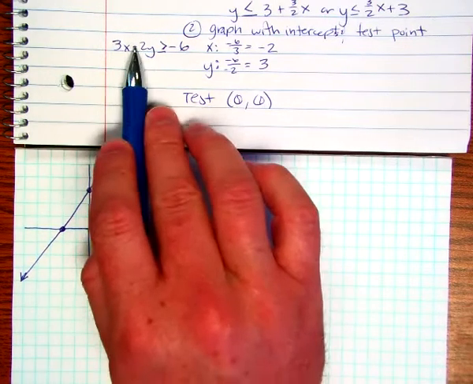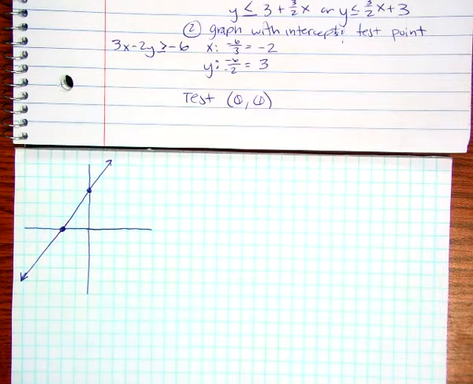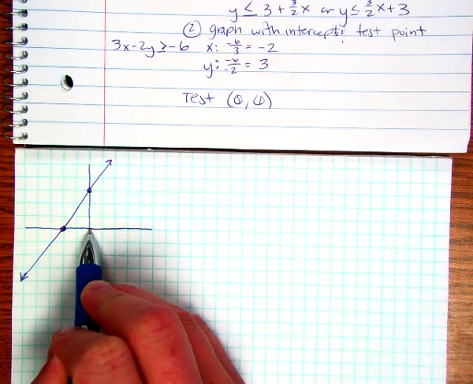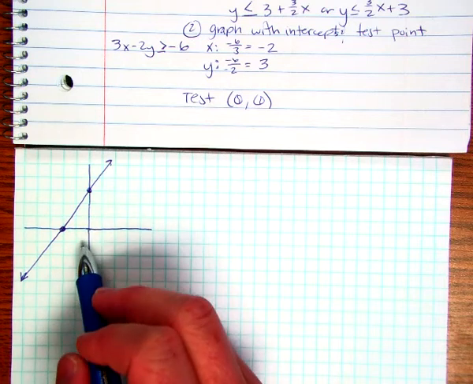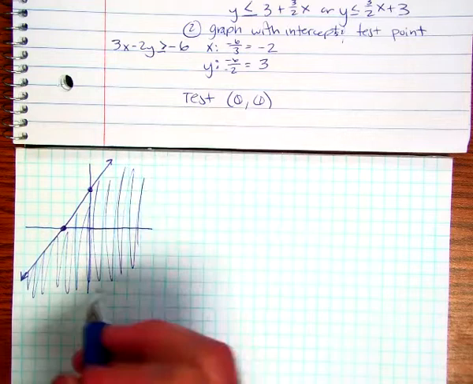Is 0 greater than or equal to negative 6? Yes, it is. Because 0, 0, because 0, 0 over here below my line was a true statement, that is the area I am going to graph and shade in.